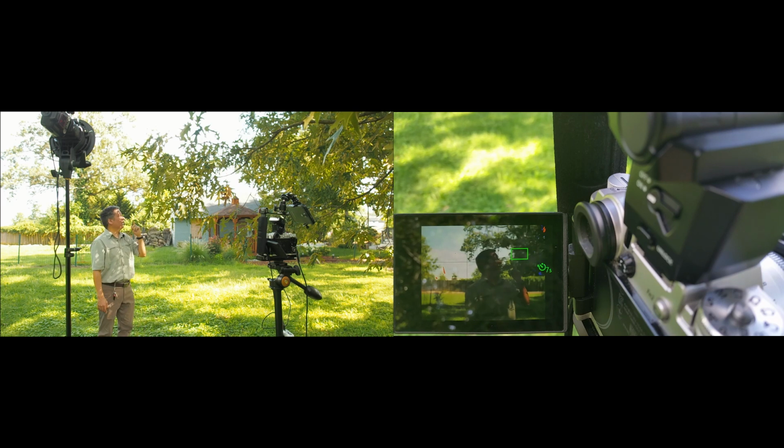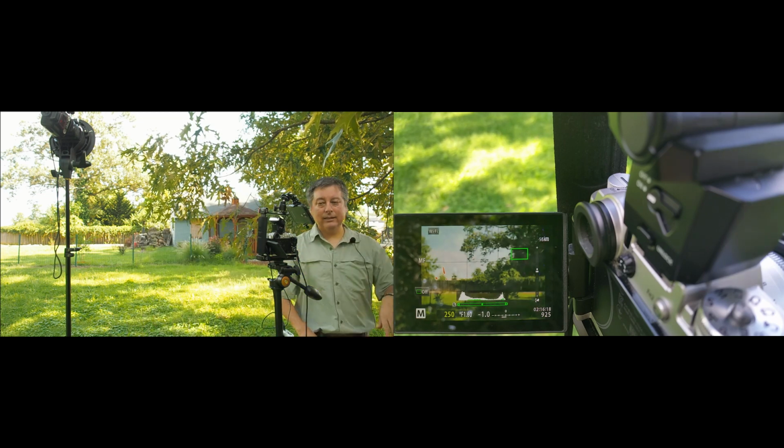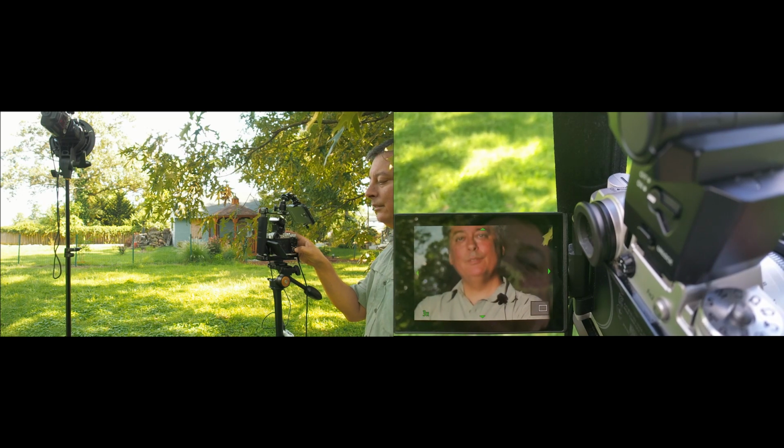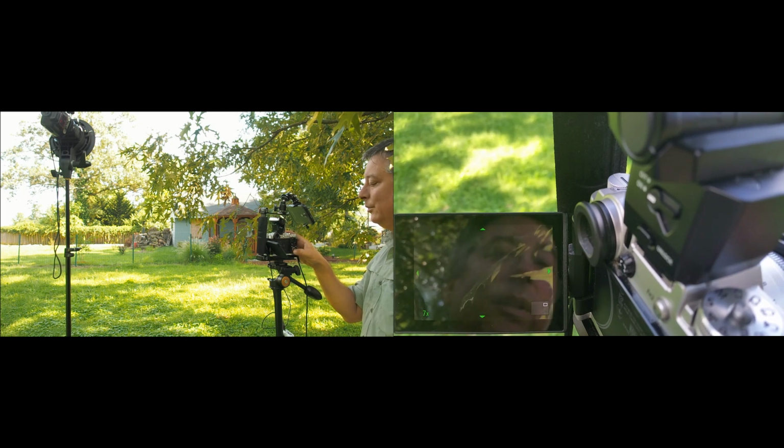I should have checked focus while I was there, but in any case, I don't like how this light's hitting me in the eye, but let's see what that looks like. And yeah, that looks really good. I'm out of focus, but the exposure looks pretty good. And let's just check the depth of field back here. Of course, the leaf is perfectly in focus. Maybe I didn't stand next to the leaf properly.